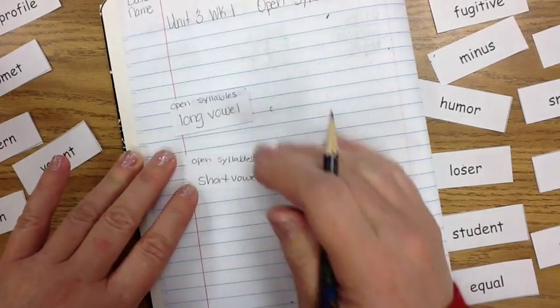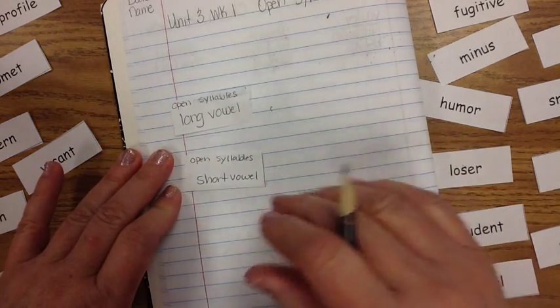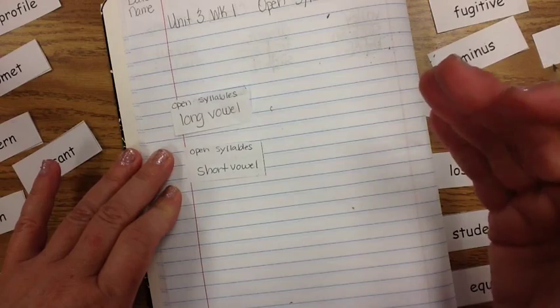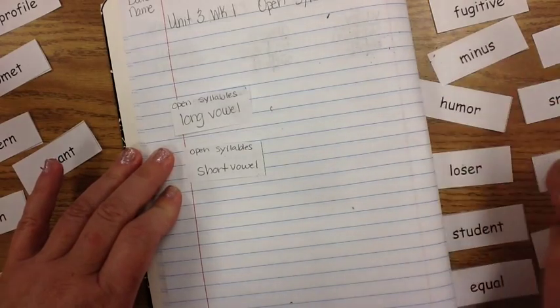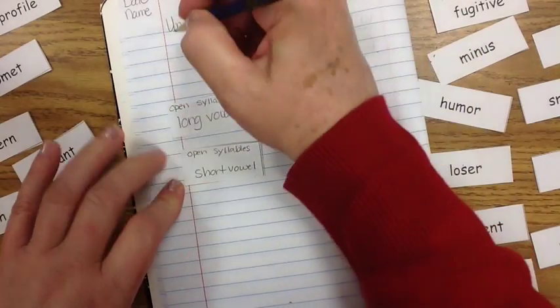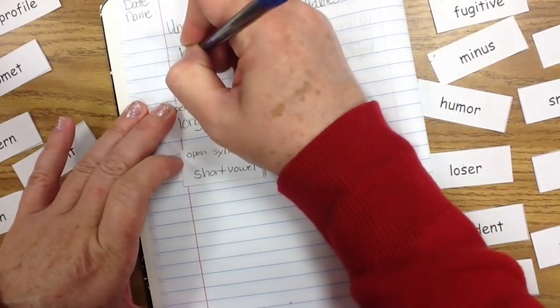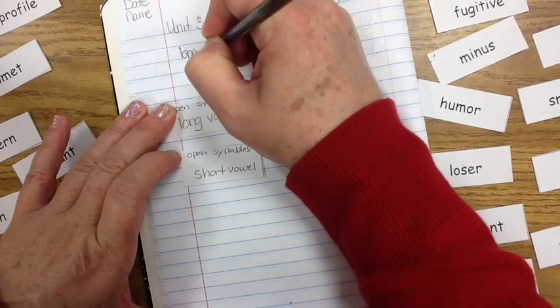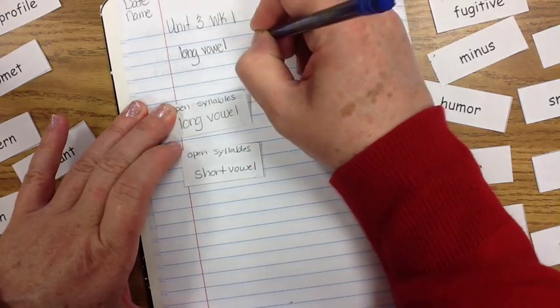Okay, so that's when you are dividing them into different columns when we are doing our speed sorts or our blind sorts. But for this sort, we're just going to write long vowel and short vowel in our notebook.